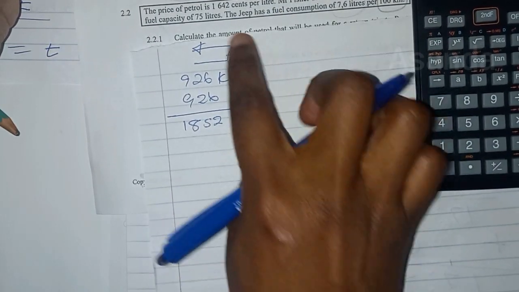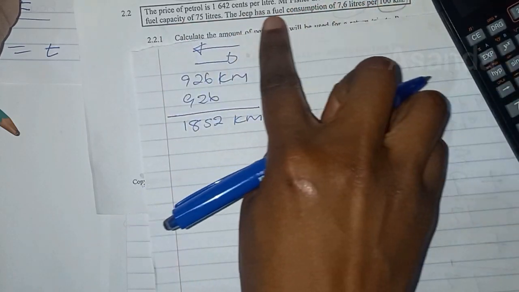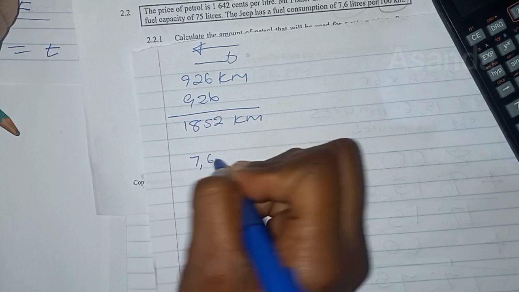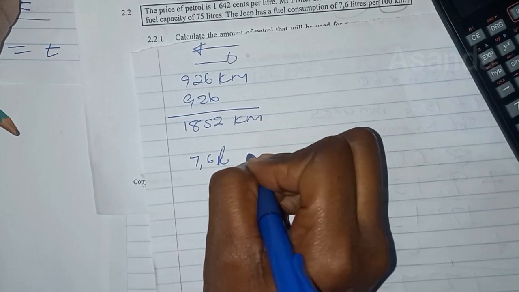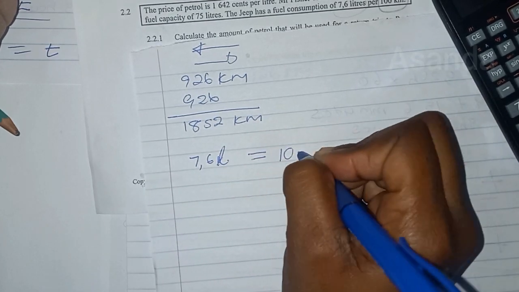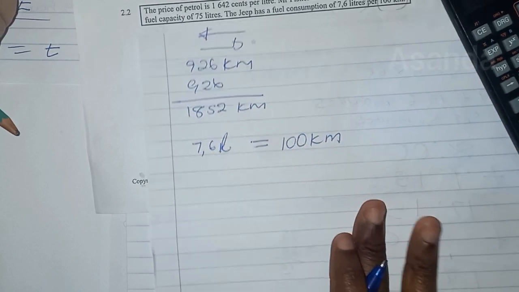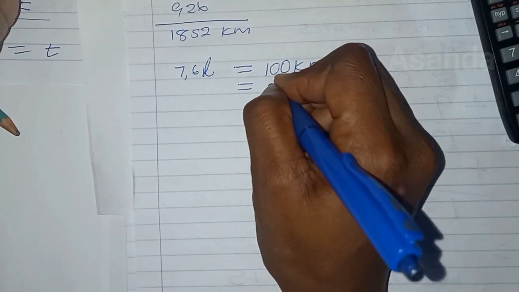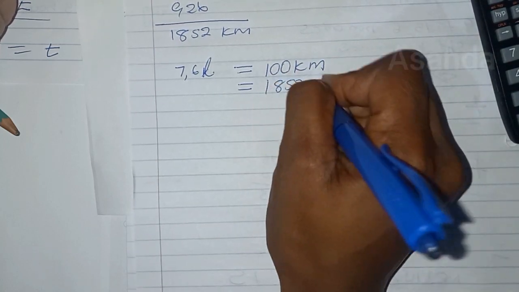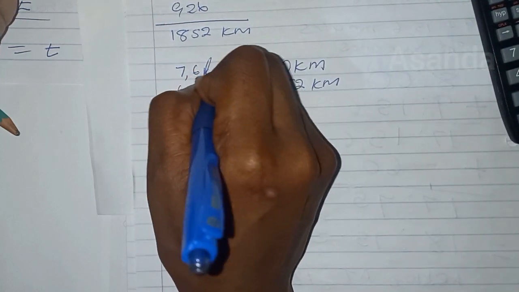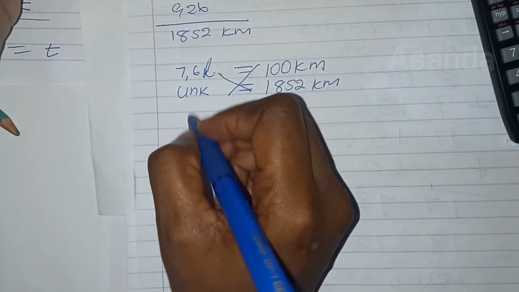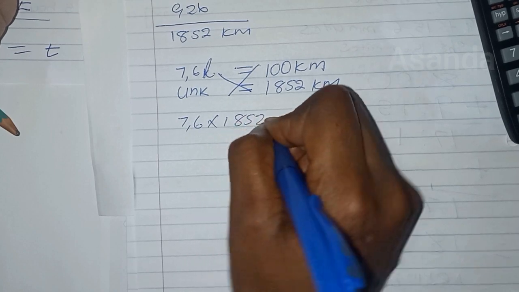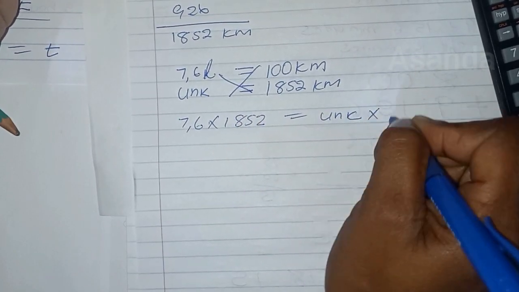Okay, now that we know the total traveling distance, let's find out how much petrol they are going to need. Now, let's go to the consumption. 100 kilometers takes 7.6 liters. But I have 1,852 kilometers and I don't know the liters. So I'm going to say 7.6 times 1,852 is equal to unknown times 100.